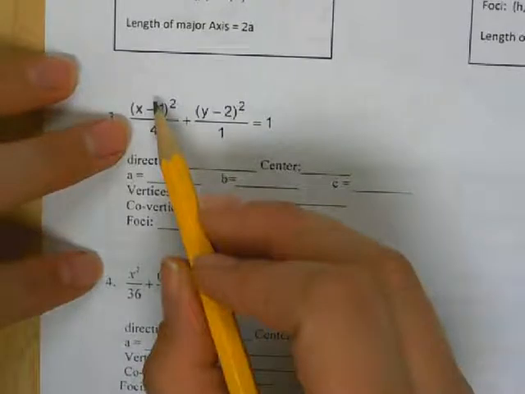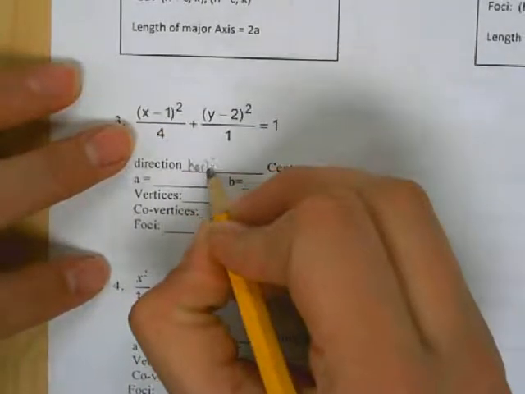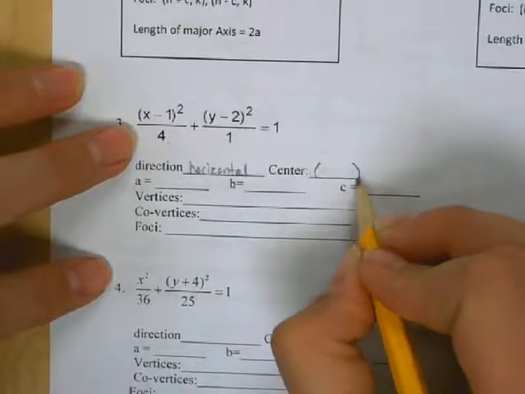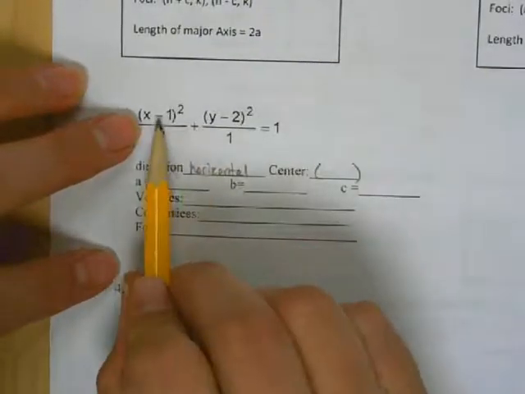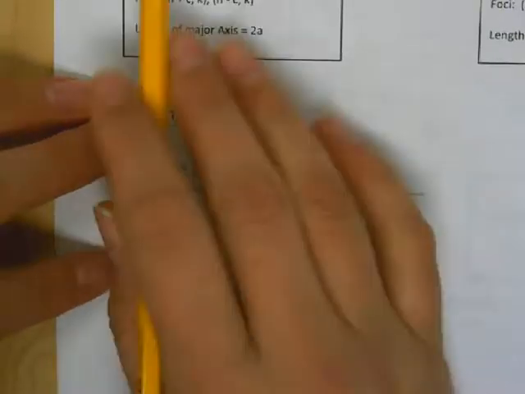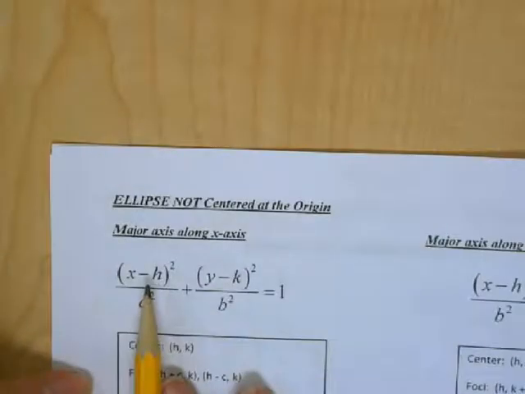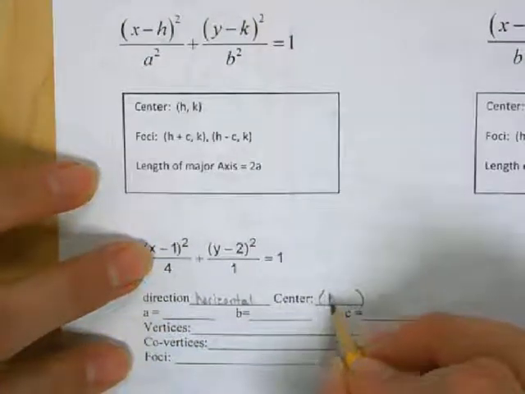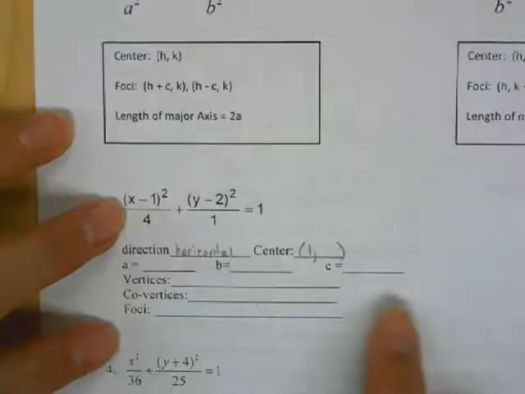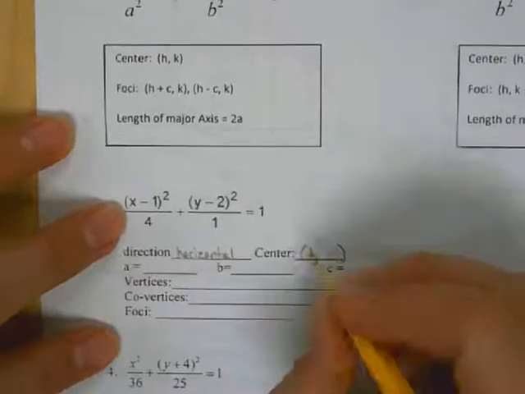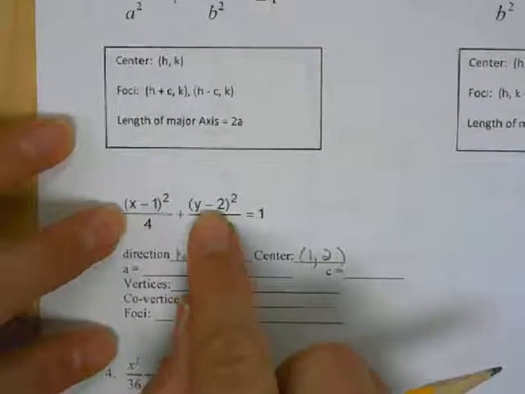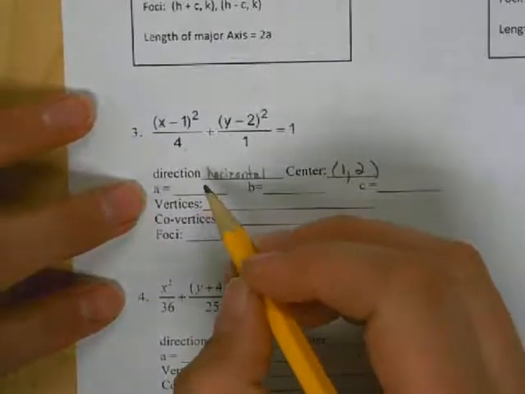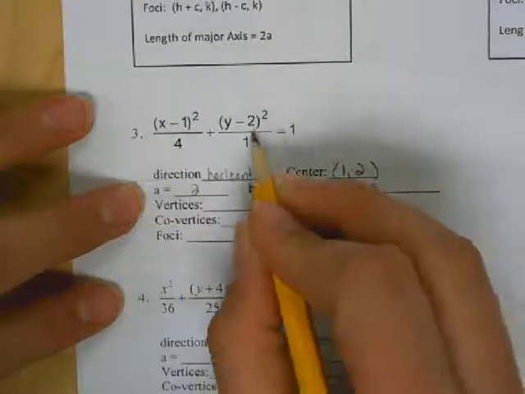All right, so here, direction, we find the same way. Larger number under x, so it's still horizontal. Okay, my center, if you remember doing it from the circle, here's my x, it's x minus 1. Well, the formula says x minus h. Okay, so that means my h is technically just 1. Remember, we changed signs. So h is 1, and k is positive 2. Okay, you change the signs when you pull them out. So there's 1, 2. Okay, my a, I find the same way. It's the square root of 4, which is 2. The square root of 1 is 1.